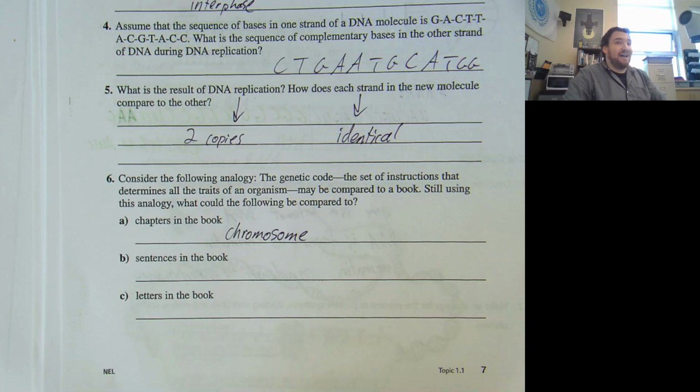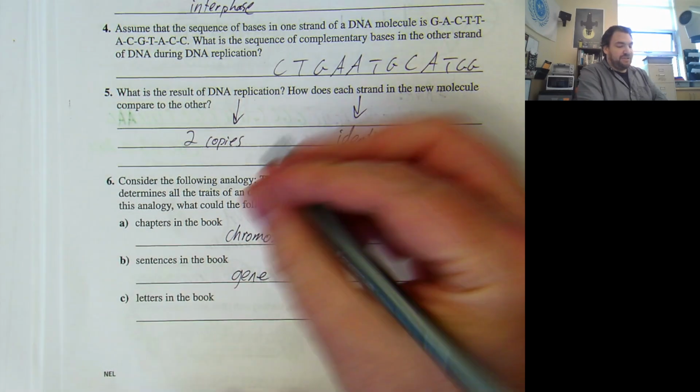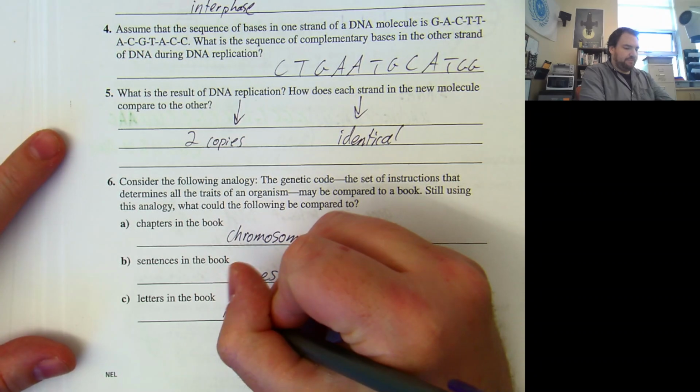So then the sentences of the book would be what? What's an example of what that could be? Now we've got, yes, Olivia. Yeah, you bet. Individual genes. Chapters broken up into sentences. Those sentences describe specific things. Calling the sentences in the book your individual genes makes a lot of sense. And then the letters in the book, not even the words. We're going down to the letter level. The letter, yes, Kaylee? You betcha.